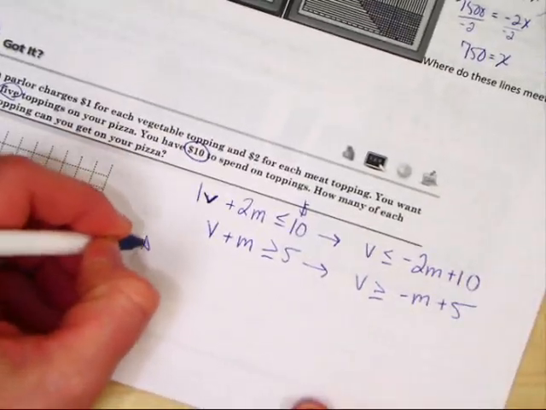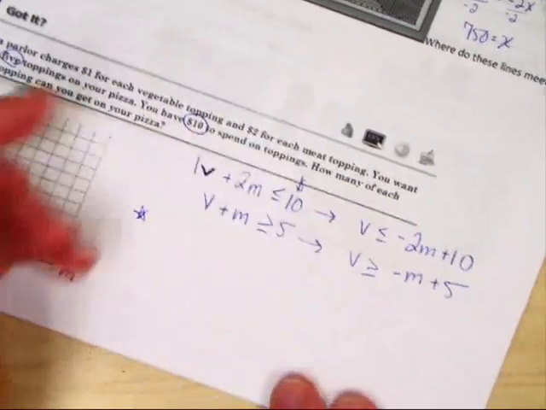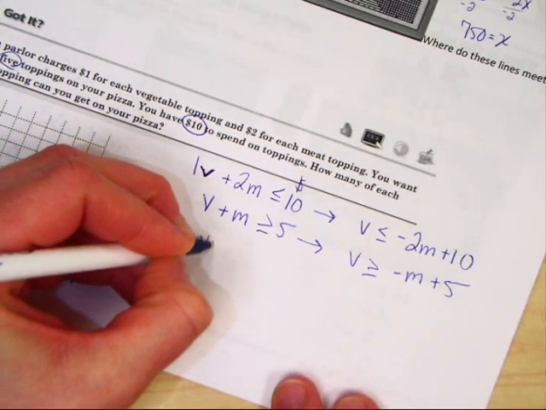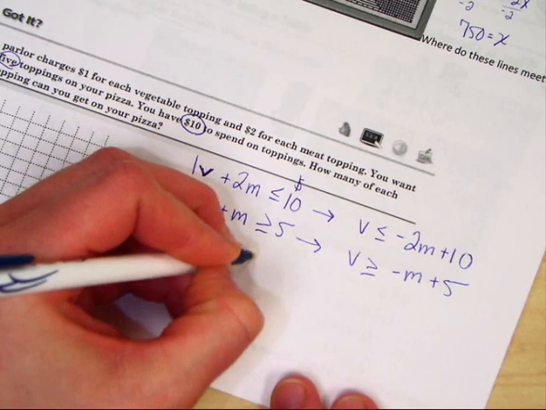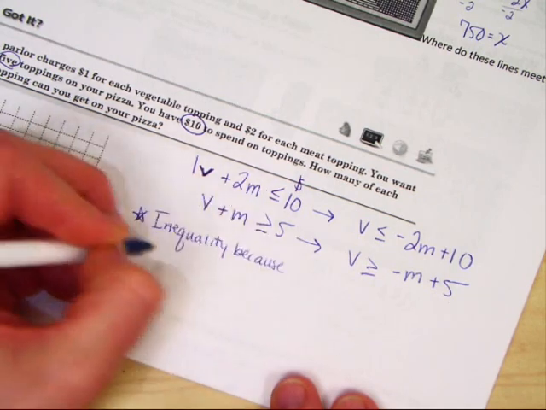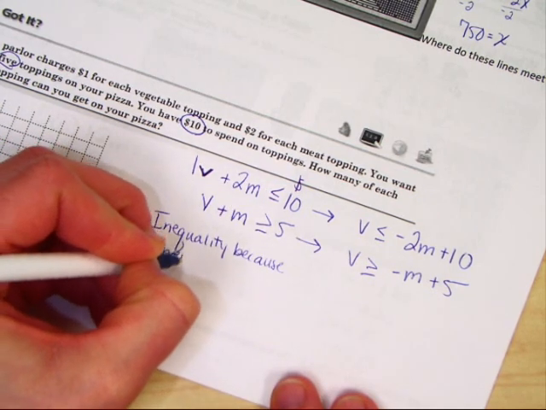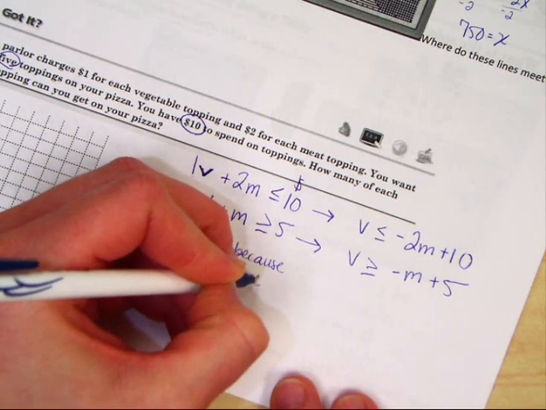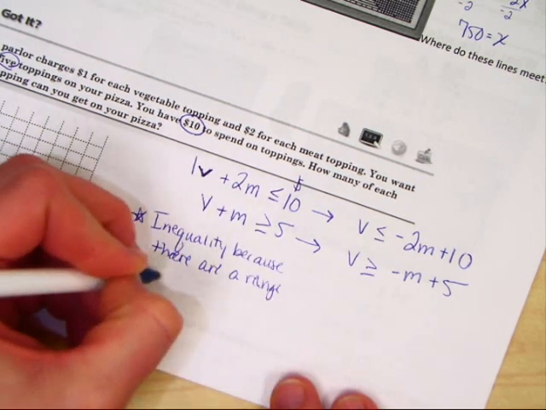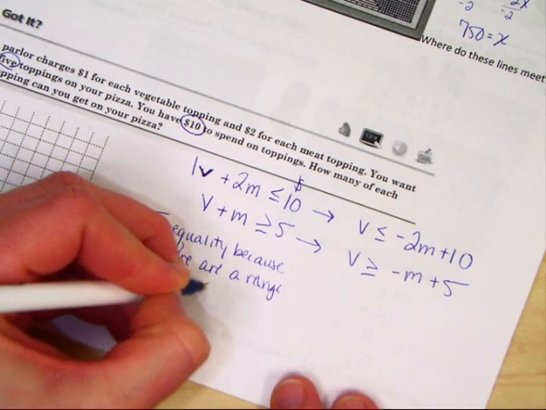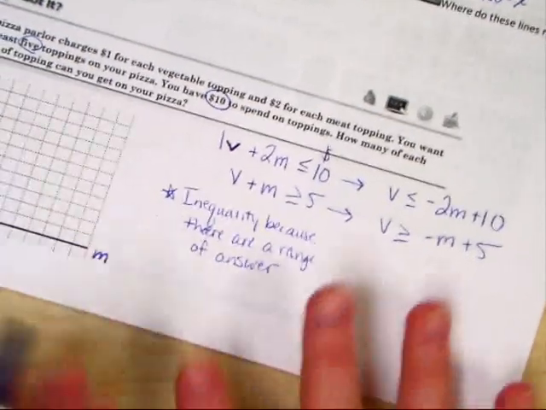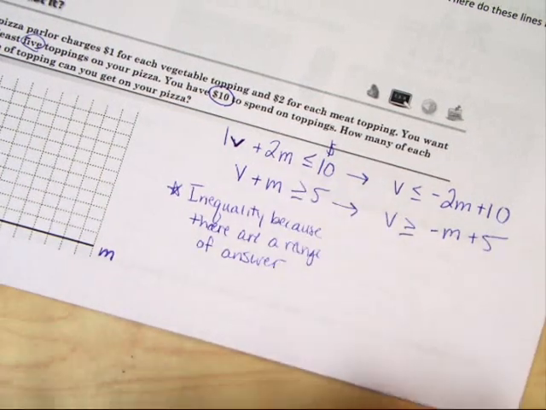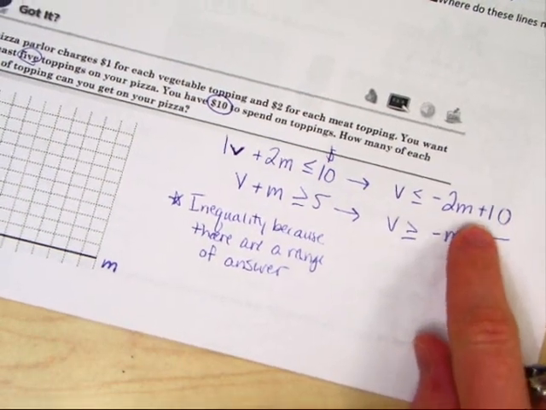Now one thing to note in this problem, the reason it's an inequality, so let's write this down, it's an inequality because there are a range of answers. Okay? In other words, it's not saying that you want to be super exact, it's just giving you some limits, and then you have to find the range of the answers. So let's graph the first one.